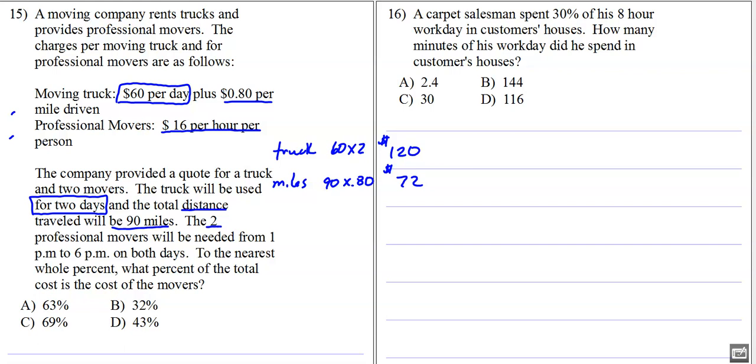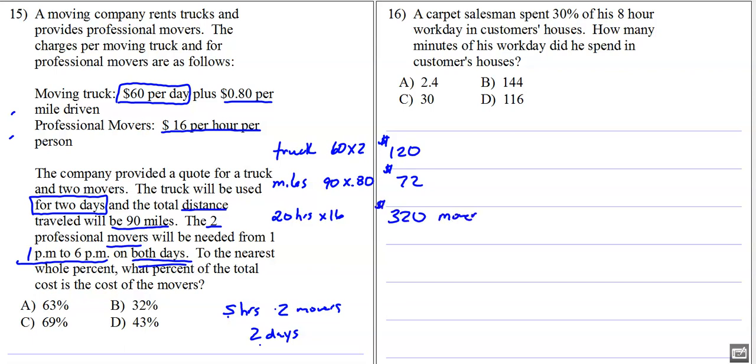Now we have 2 movers needed from 1 to 6. So that's 5 hours. So we have 5 hours for 2 movers. And we need them on both days. So for 2 days. So if I'm paying that, that's basically 2 movers times 5 hours. That's 10 hours I'm paying for. For 2 days, I'm paying 20 hours. So 20 hours times $16 an hour. So I'm spending $320 on the movers. Now, what's that total up to? $512 total.